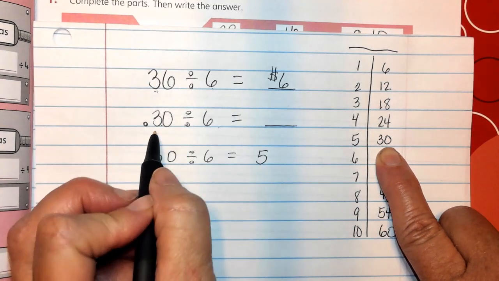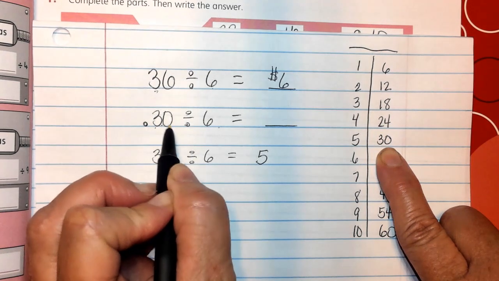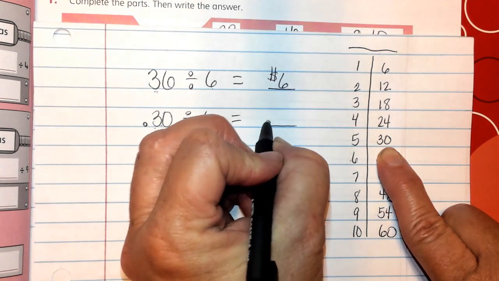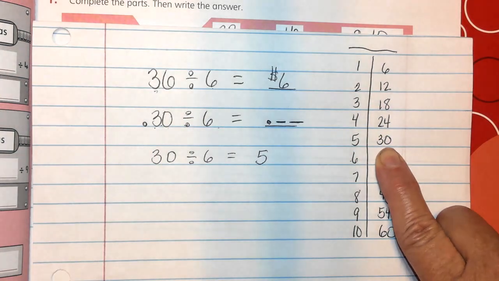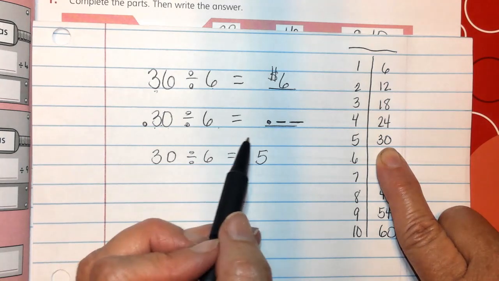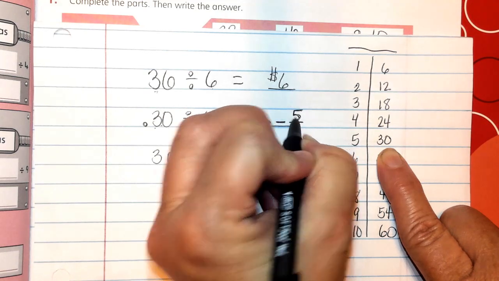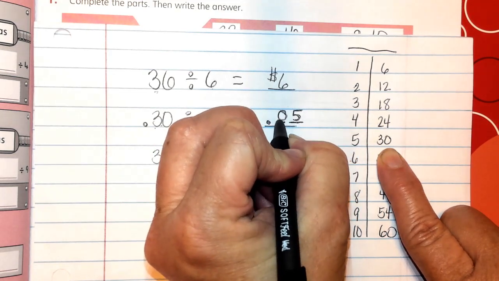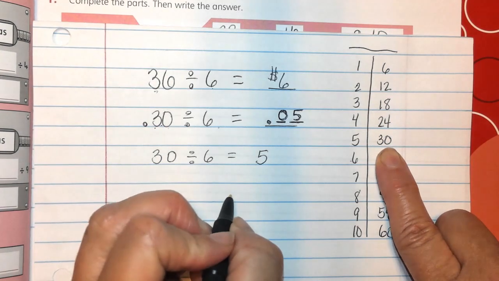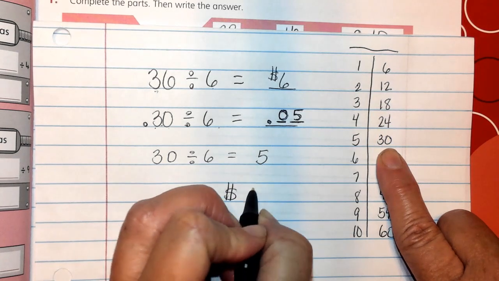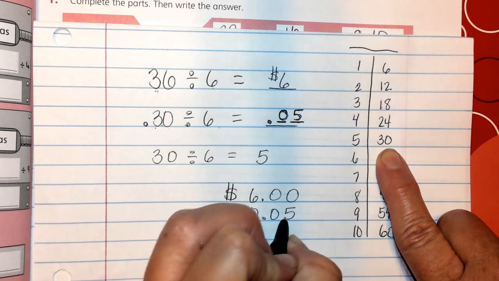So I'm going to relate that to decimals. I have 2 places behind the decimal: the tenths and the hundredths. So I'm going to make my decimal place value tenths, hundredths. That's super important. And the answer is 5. Well, that 5 is going to go in the hundredths place, so that means I have a 0 in the tenths place. Now I have to go back and put $6 with the 5 cents.